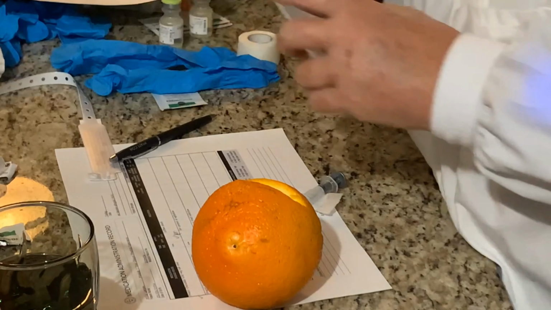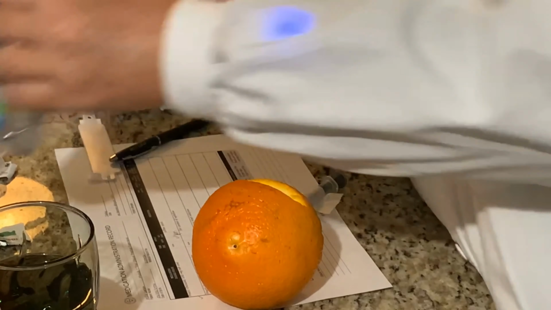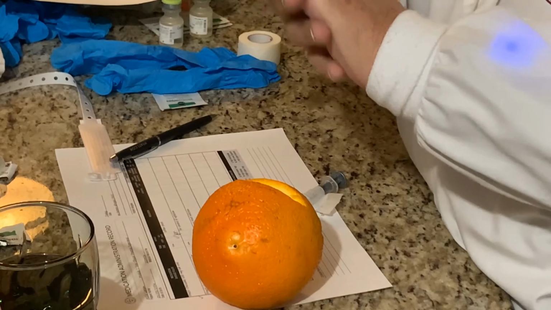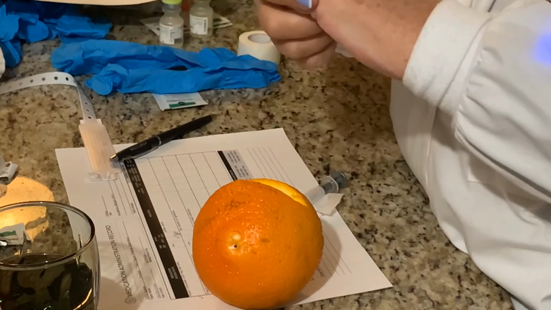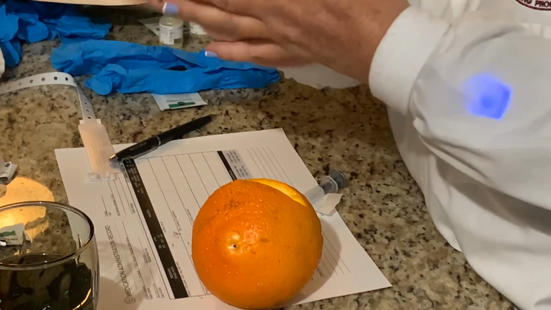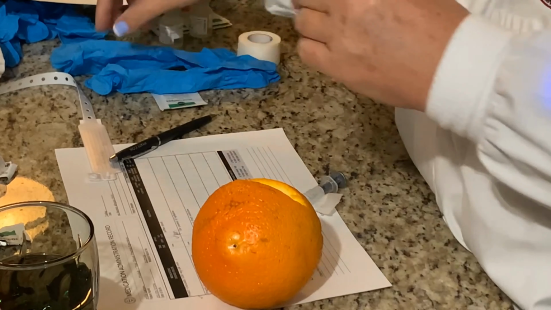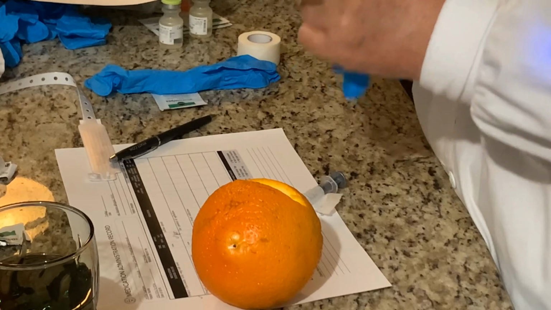So one thing that I did forget at the very beginning is my hand sanitizer. So you always want to do that first thing. So I probably would not have passed this, but I did state that I would have washed my hands. So I would still pass you on that. So I've washed my hands and I've washed my hands again just now. Now I'm going to put on my gloves.